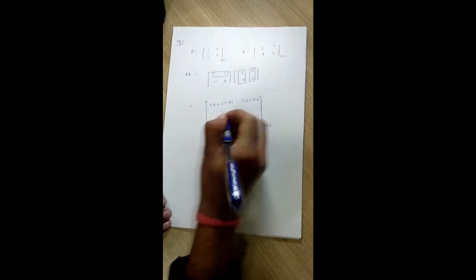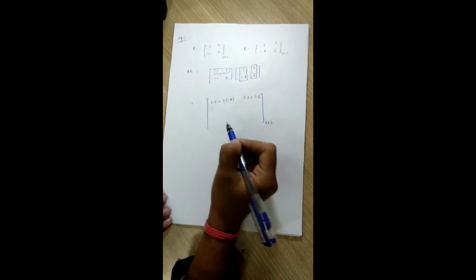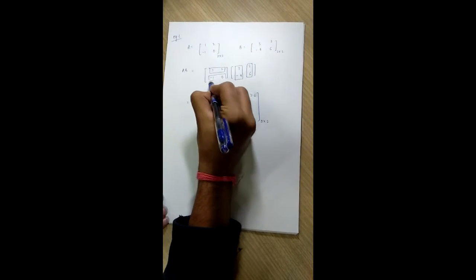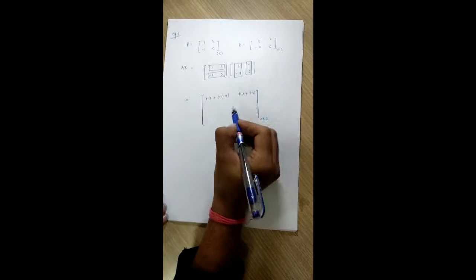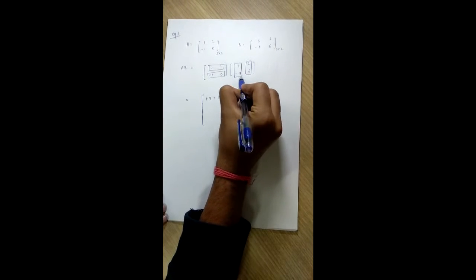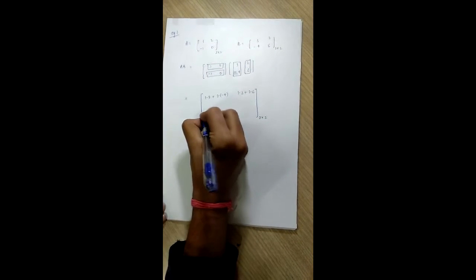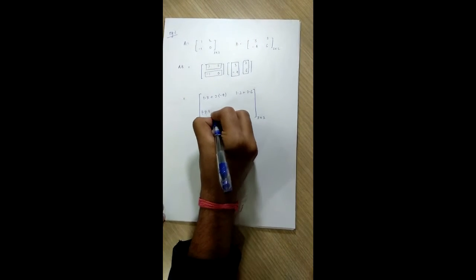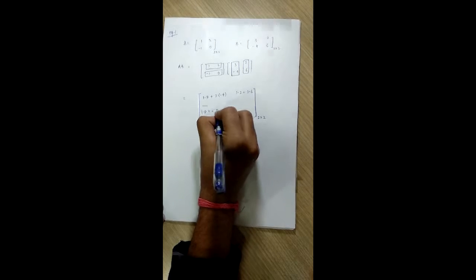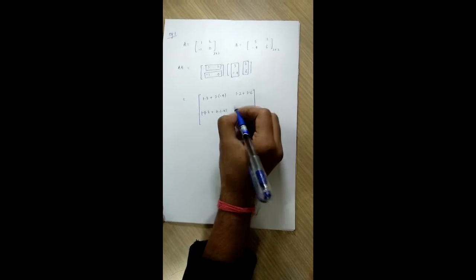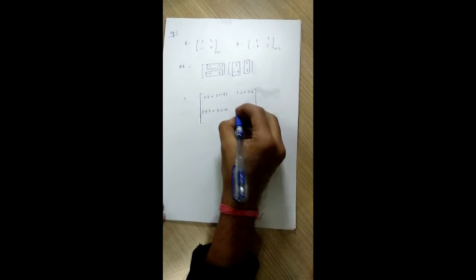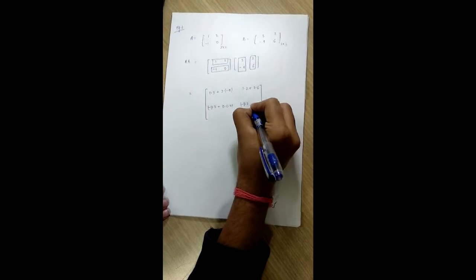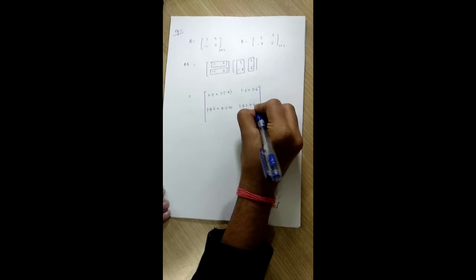Now for the third element, we will proceed the same operation with the second row of matrix A with the first column of matrix B. Minus 1 times 3 plus 0 times minus 4, and now with the second column, minus 1 times 2 plus 0 times 6.